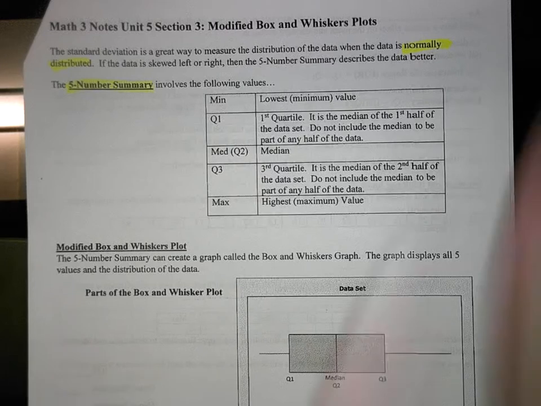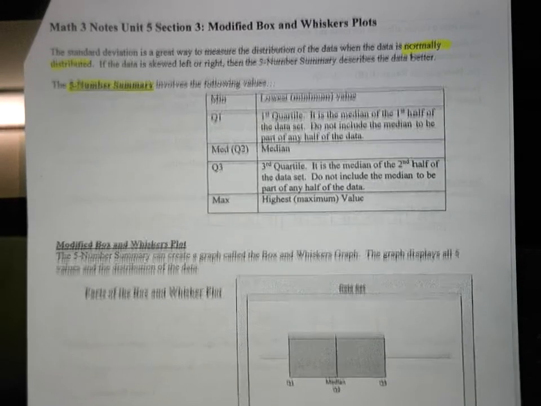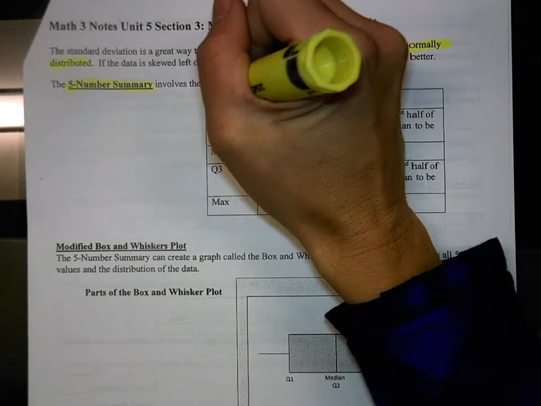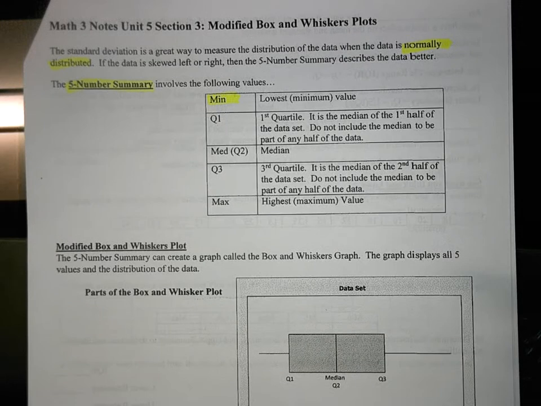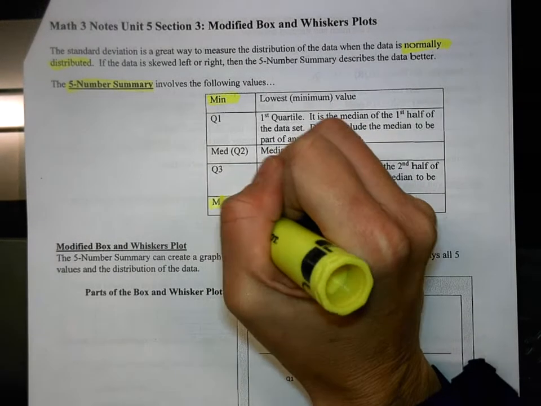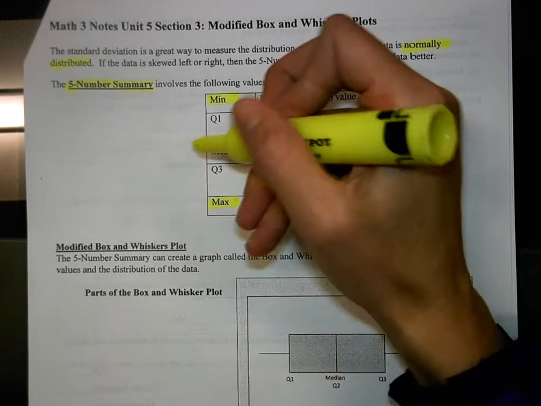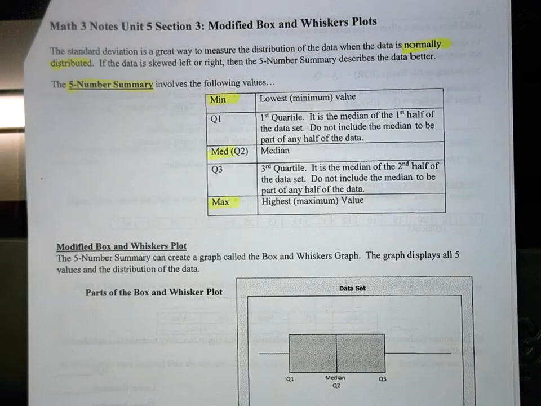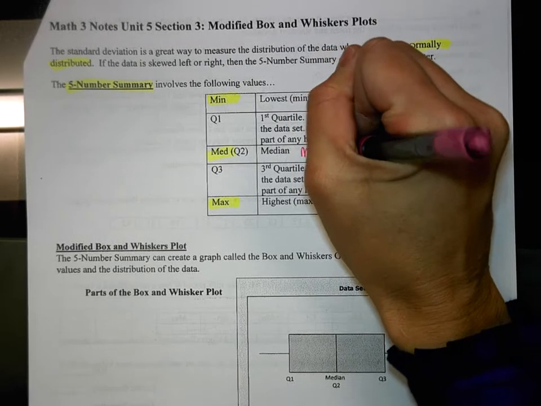Now your 5-number summary, I know this is going to be shocking to most of you, but it makes 5 numbers. Wow. No way. Pretty crazy. One of the numbers is your minimum, or your lowest value within the data set. One number is your maximum value, or the highest number within the data set. The next number you normally find is your median. What does median mean? Very good. This is the middle.